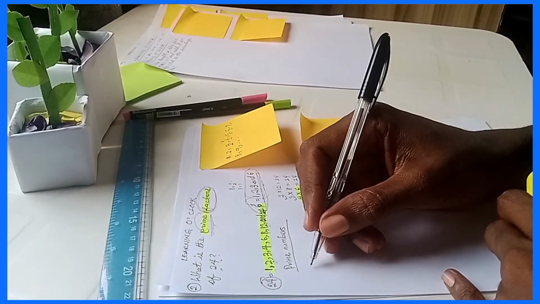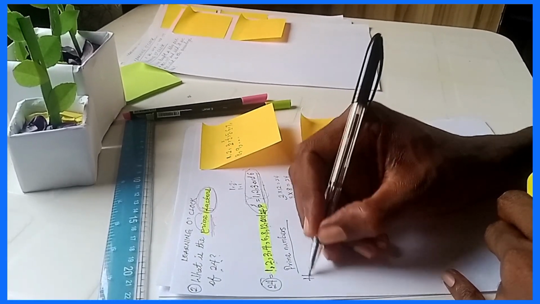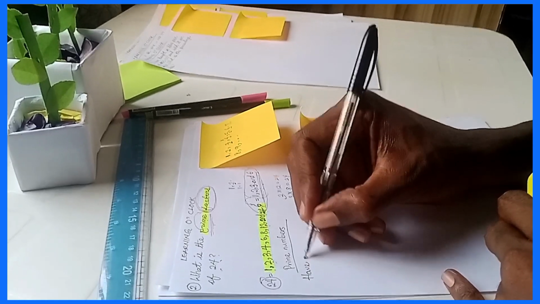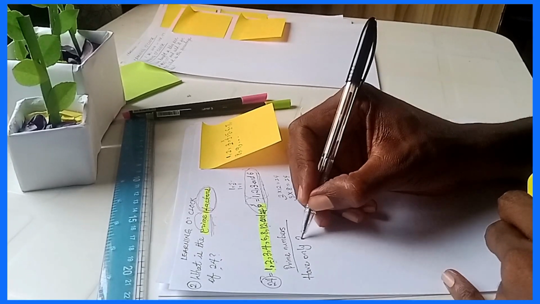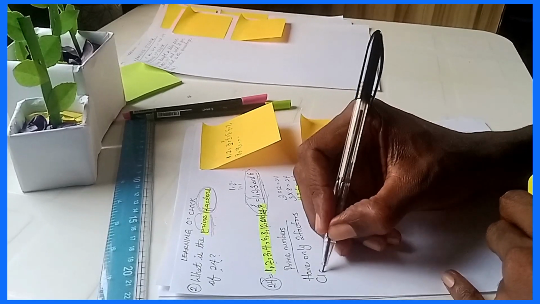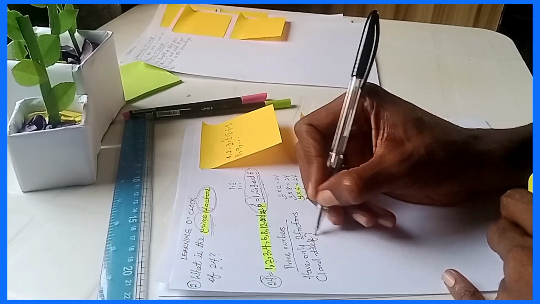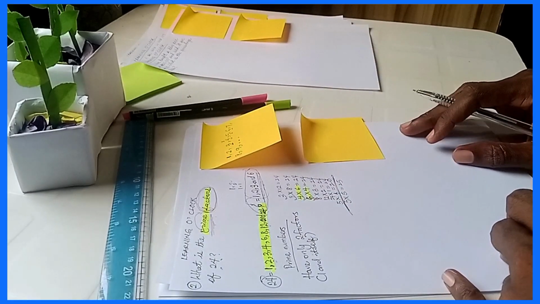So what are those 2 factors? 1 and itself.